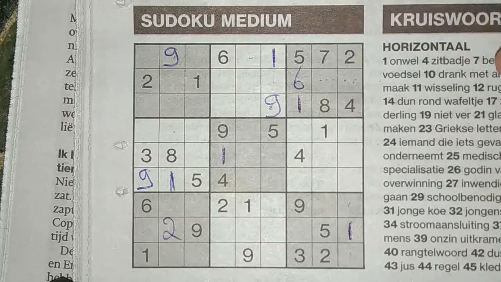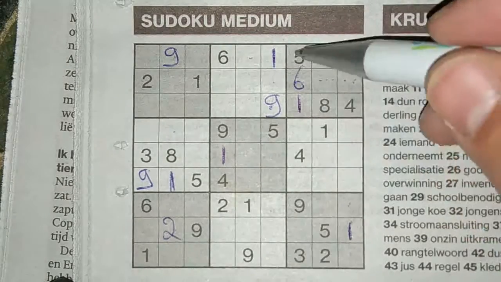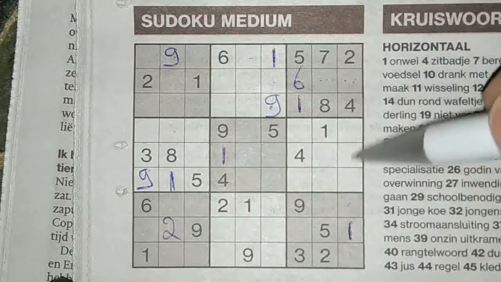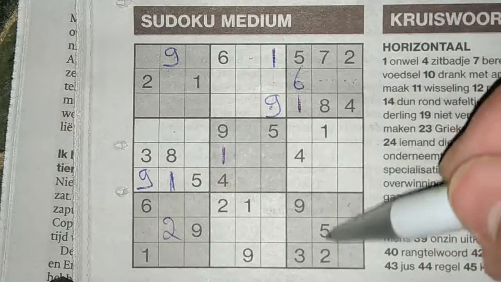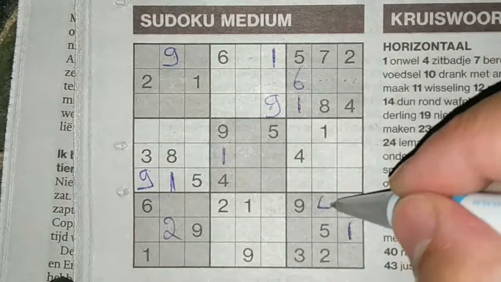Which number can I use? Use 4 in this column, 4 in the last column, so this column, the only place for 4 will be here, 4.